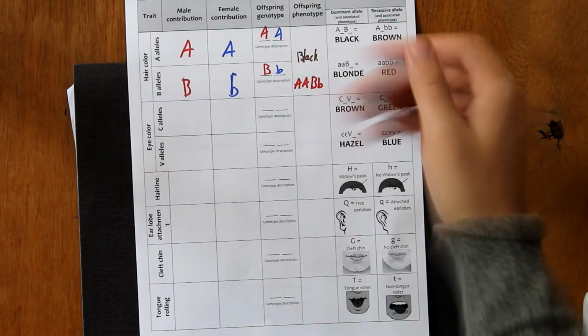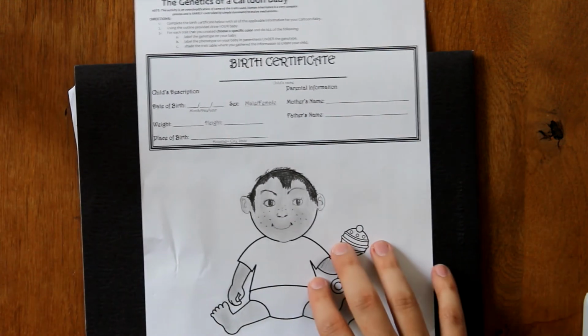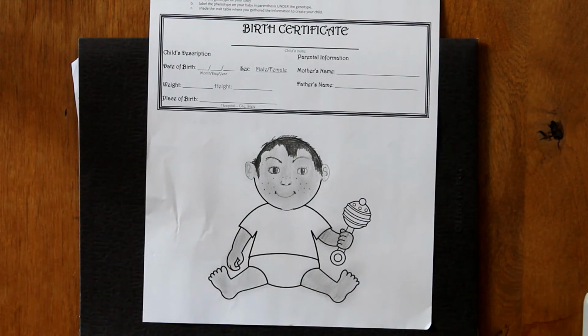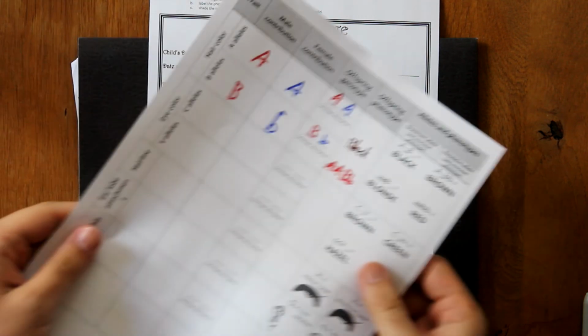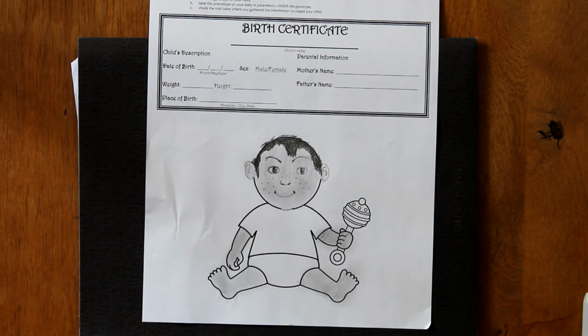Now you're going to complete this whole activity, put it all together, and create your cartoon baby so it has all the traits. You've gone through the pages, you've created them, now draw it out. And that's how you recombine your genetics, and this is the genetics of the cartoon baby.